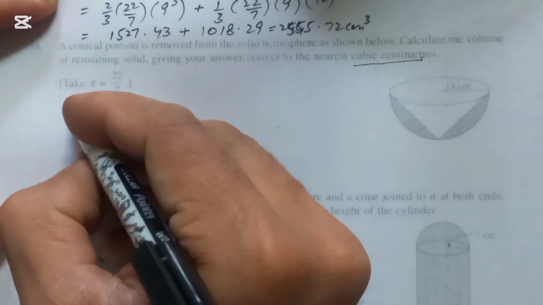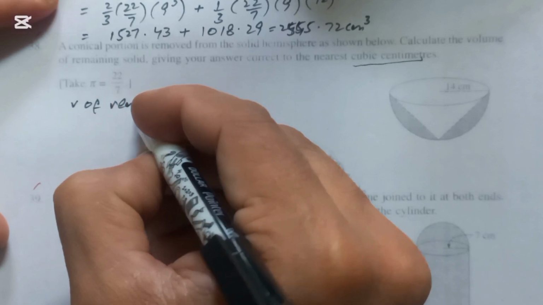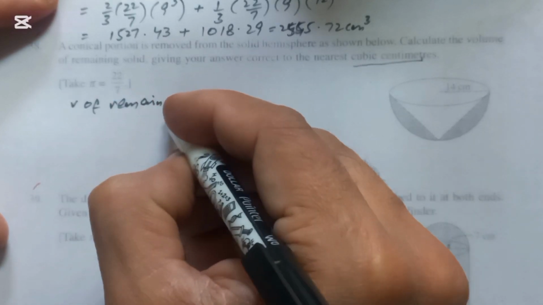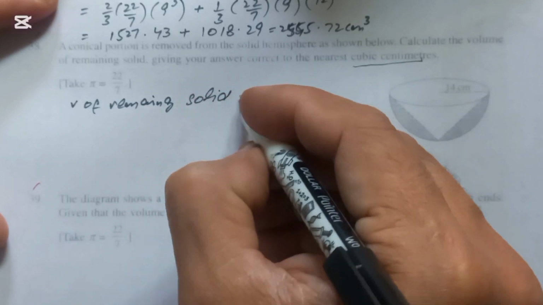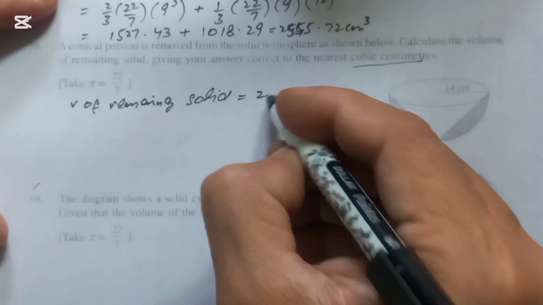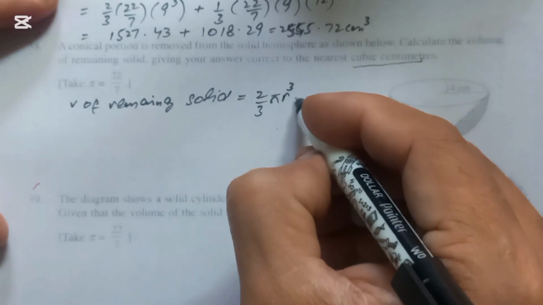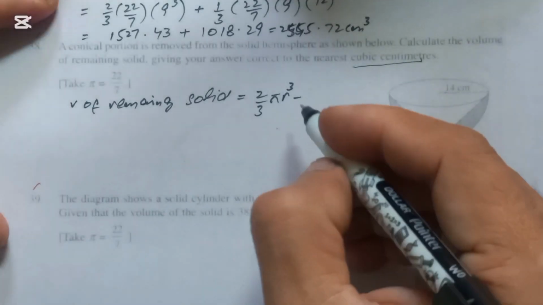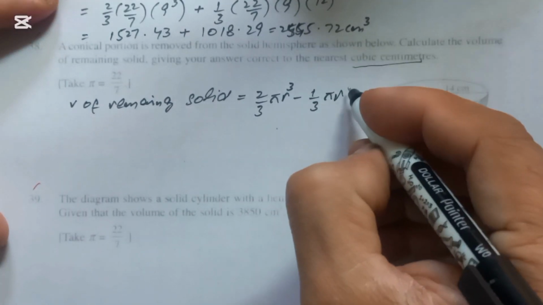So it means the volume of the remaining solid is equal to the volume of the hemisphere, that will be equal to 2 by 3 pi r cube, minus the cone that will be removed, so the cone's formula is 1 by 3 pi r square h.